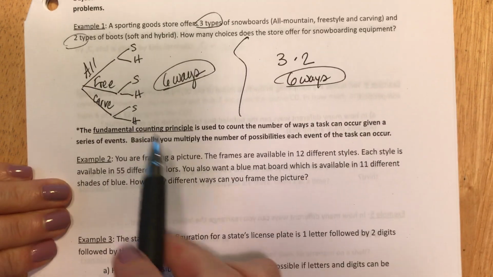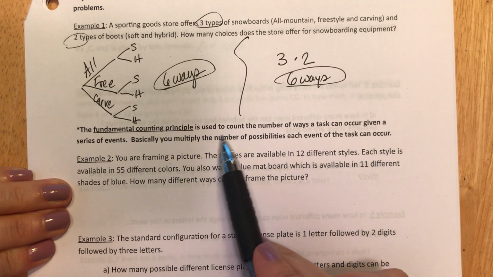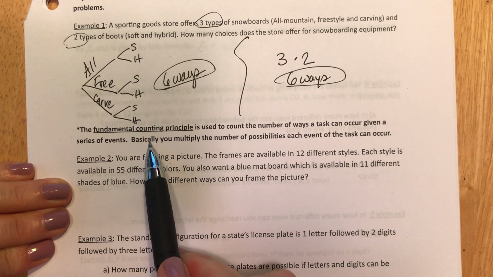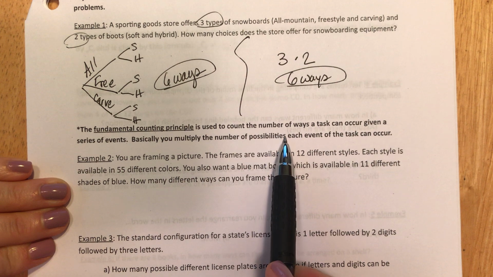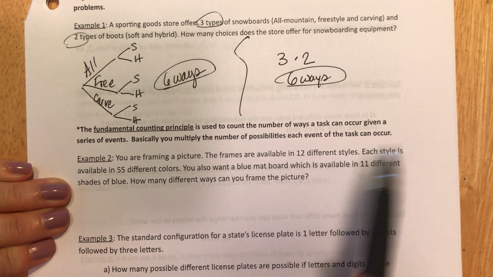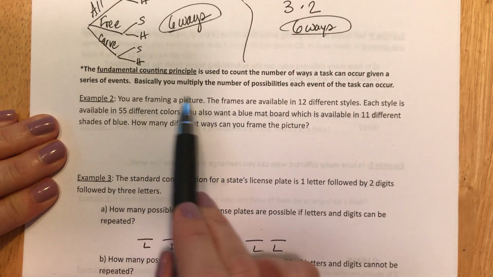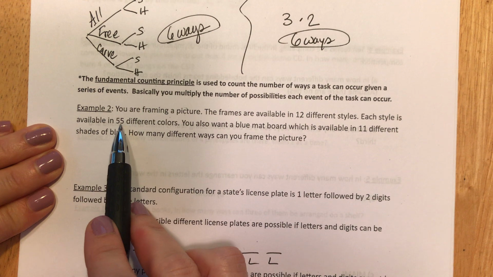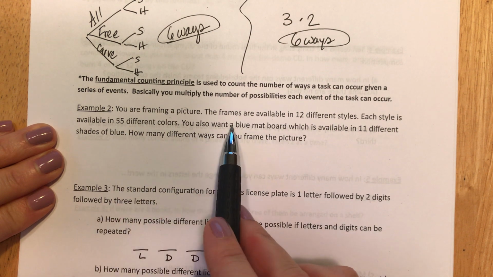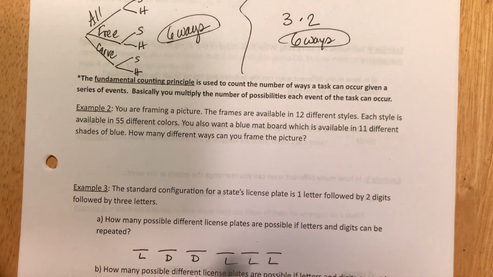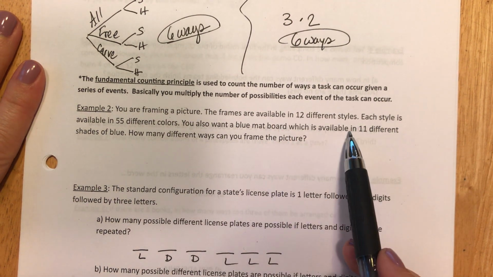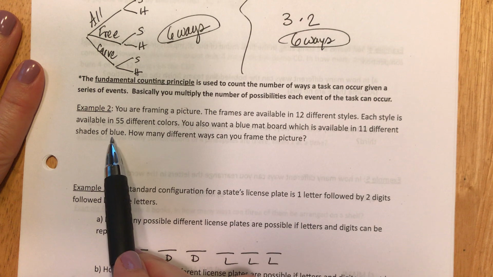Here I wrote the fundamental counting principle is used to count the number of ways a task can occur given a series of events. Basically, you multiply the number of possibilities each event of the task can occur. So, let's say you're framing a picture. The frames are available in 12 different styles. Each style is available in 55 different colors. And then you want a blue matte board, the rectangle around the picture, between the picture and the frame, and that's available in 11 different shades of blue.